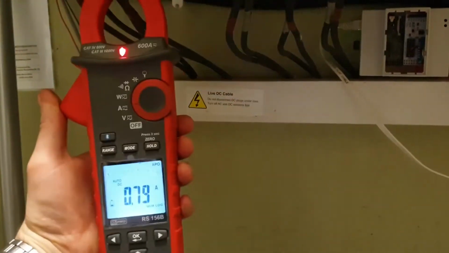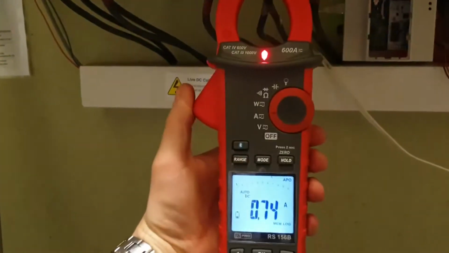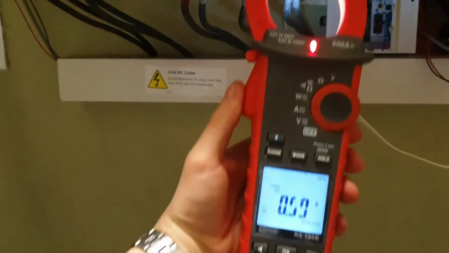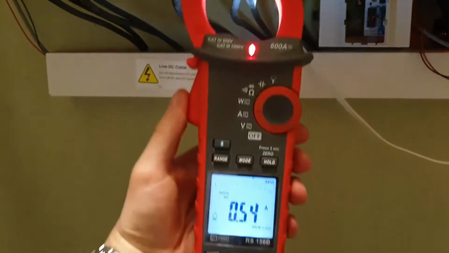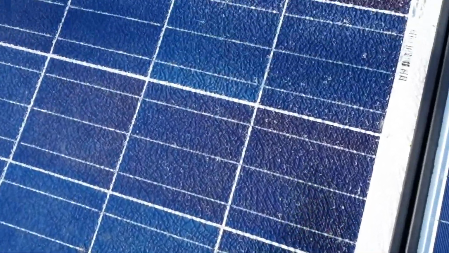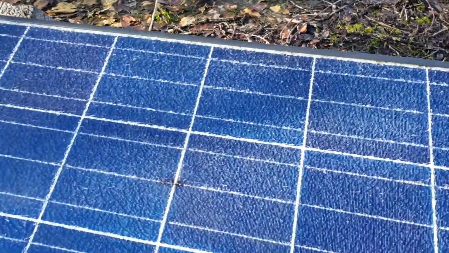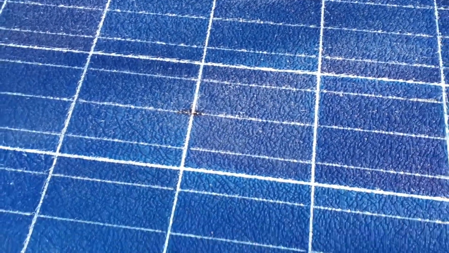I was called to this site because it had lower yields than expected, and also it was cutting out occasionally as if it was an isolation fault issue. The first test I always run is, if possible, to measure the current of all strings whilst generating, and this showed me that there was a blown fuse in the inverter.